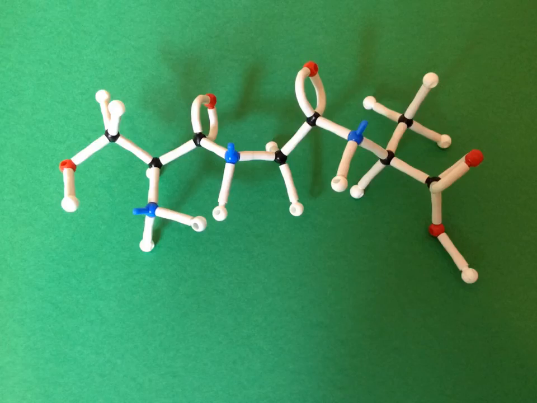I've flipped the serine around, so what I took off was right here. Now I've joined them together. I didn't put the water on the slide, but that is where the new joint has happened. Now we've created this longer polypeptide chain.